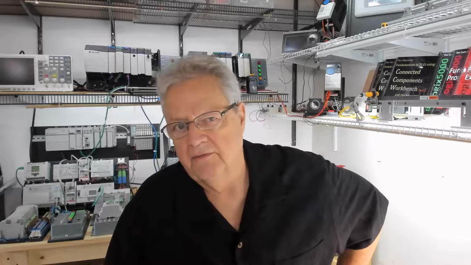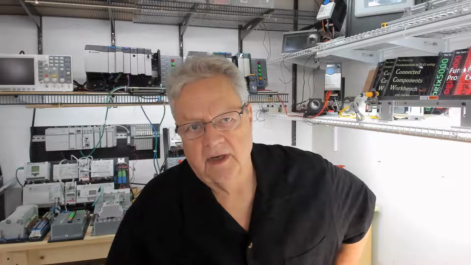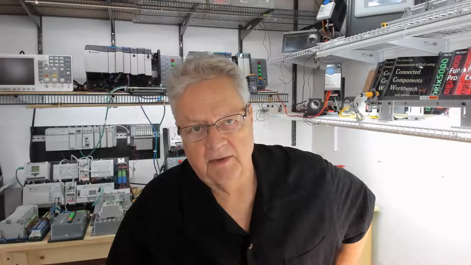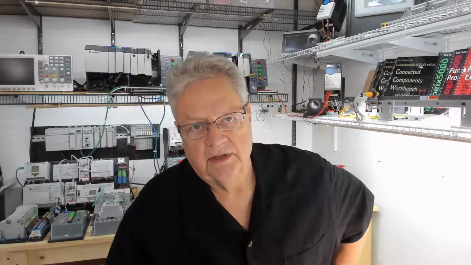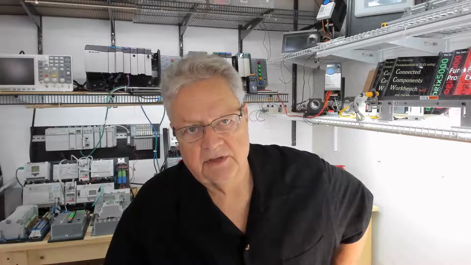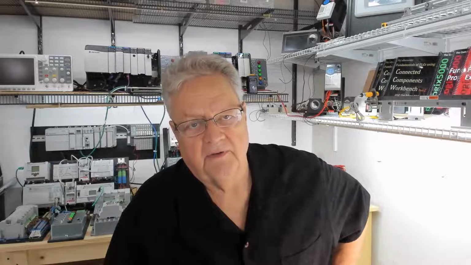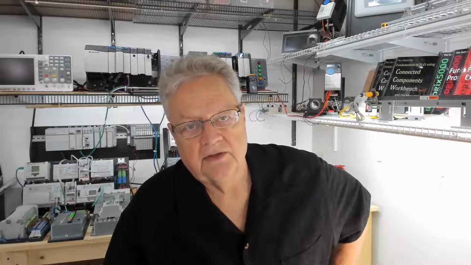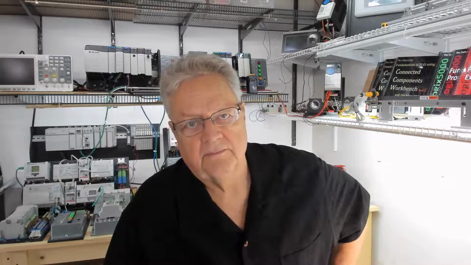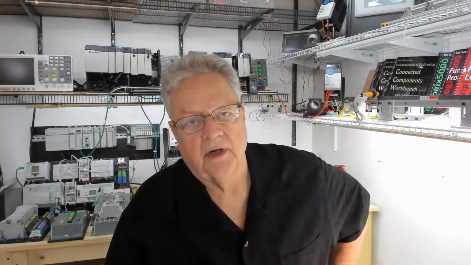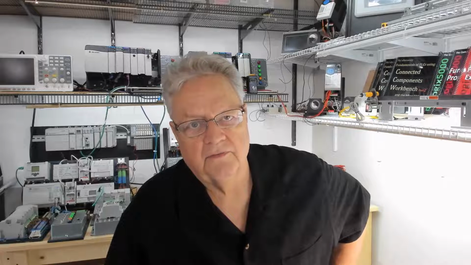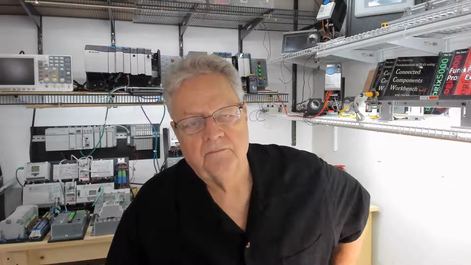My subject today is going to be the graphical user interface with Connected Components Workbench and the Micro800. The reason that this subject is of interest is because it is different than RS Logix, both 500 and 5000. And that is, there are three columns in the variable databases that you did not see in the other software: logical value, physical value, and lock.